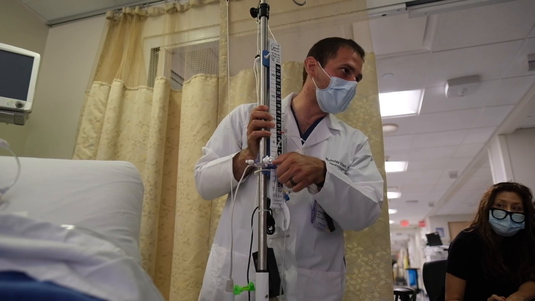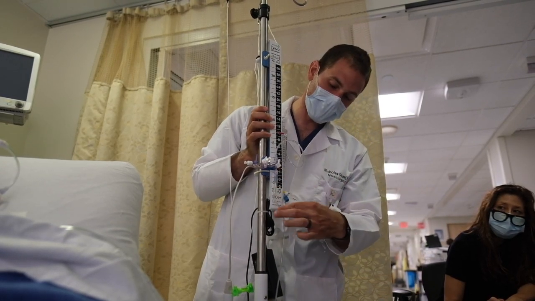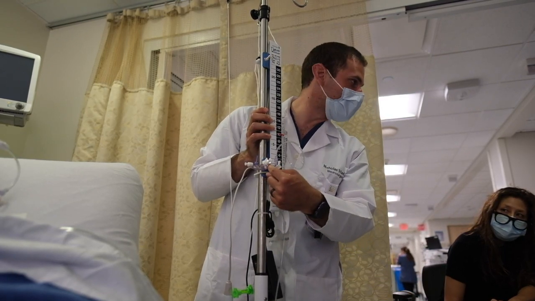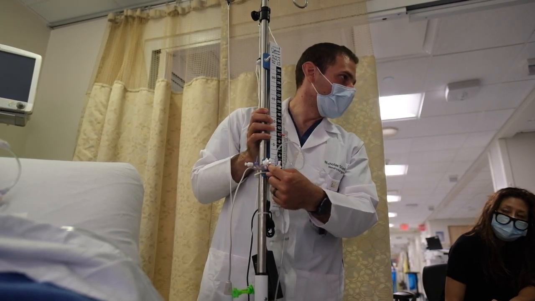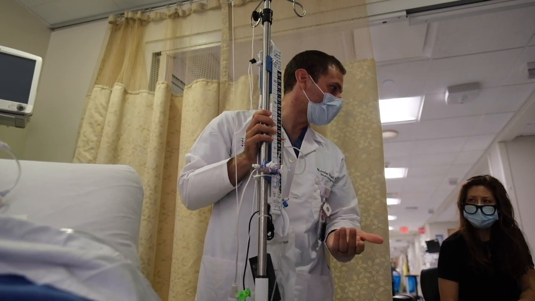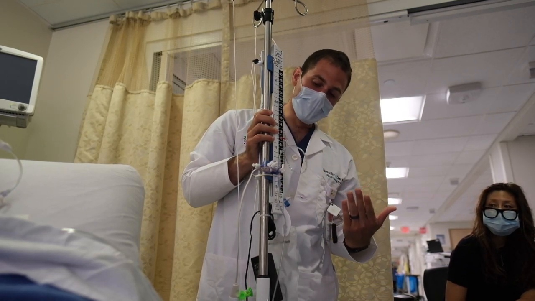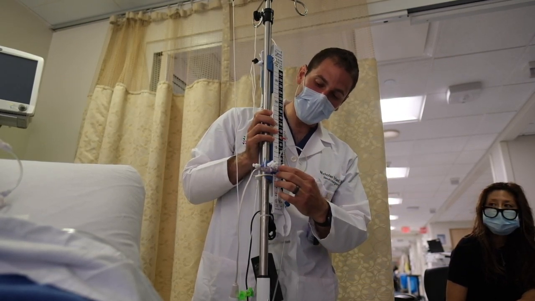By clamping it in the up position, you're actually keeping it open in a sense to the brain, and that's why you're able to transduce the pressure here this way. So we just get into the habit of clamping it in the upward position, turning it off in the upward position, okay? Again, it's a little nuance, but that's what happens.